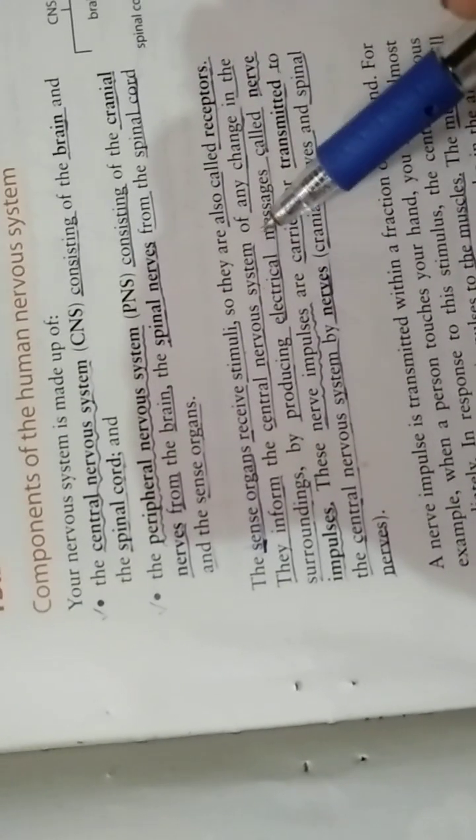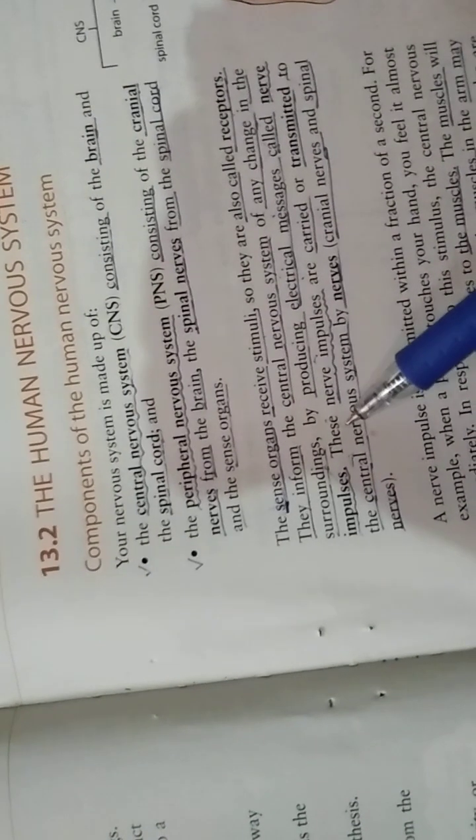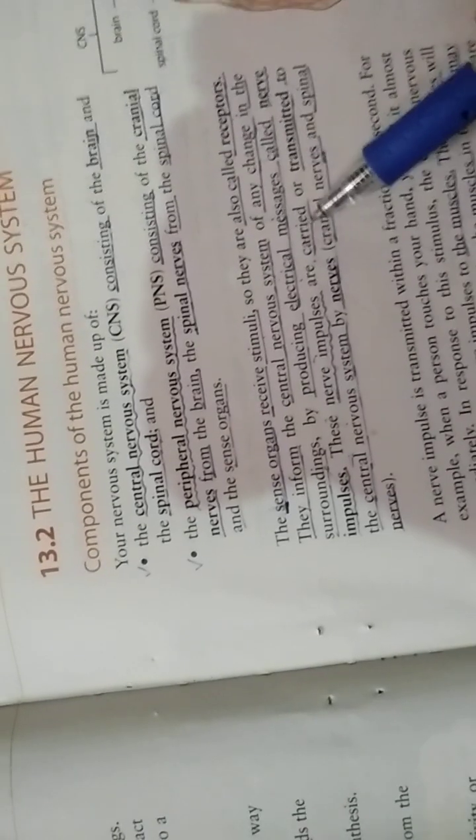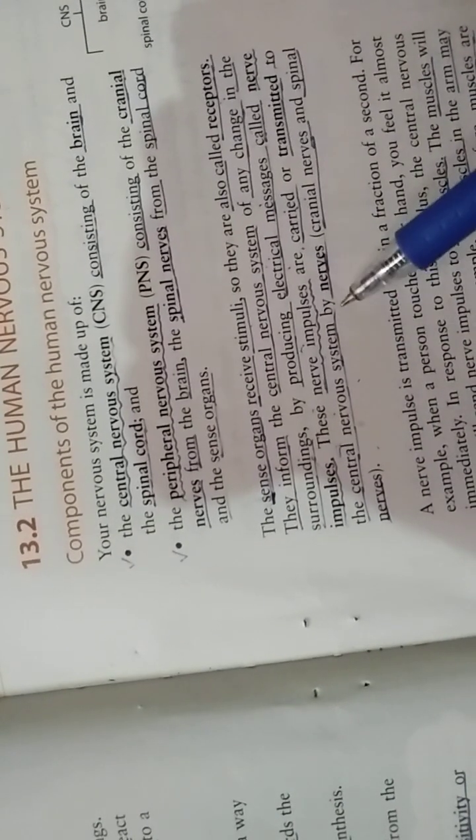The sense organs receive stimuli, so they are also called receptors. They inform the central nervous system of any change in the surroundings by producing electrical messages called nerve impulses. These nerve impulses are carried and transmitted to the central nervous system by nerves, cranial nerves, and spinal nerves.